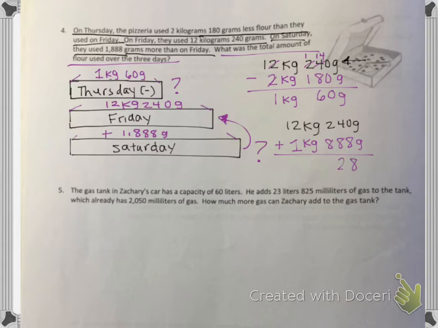We got 8. We got 12 here. So this is going to be 3 plus 8, so it's going to bundle. So cool, we got 13 and we got 14 kilograms. Awesome. So we have 14 kilograms and 128 grams here. So this amount now is 14 kilograms and 128 grams.